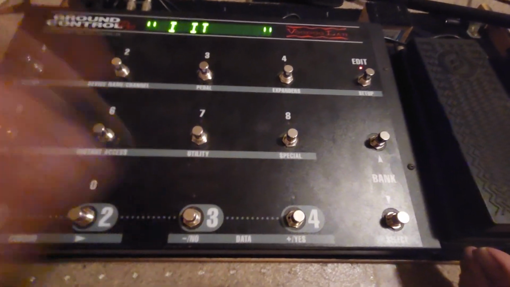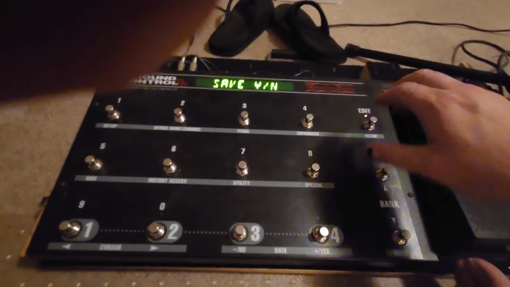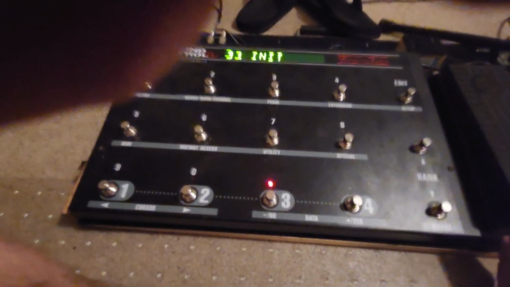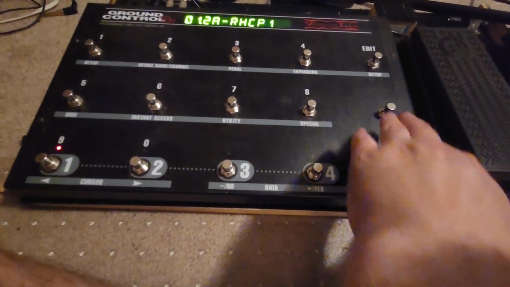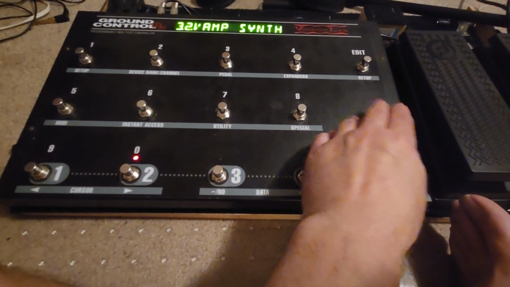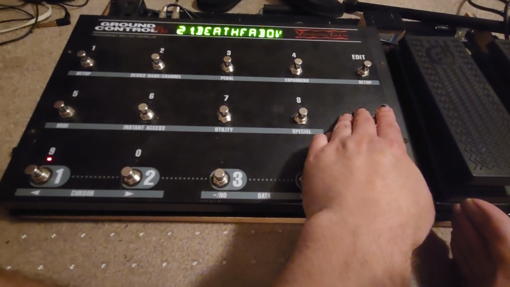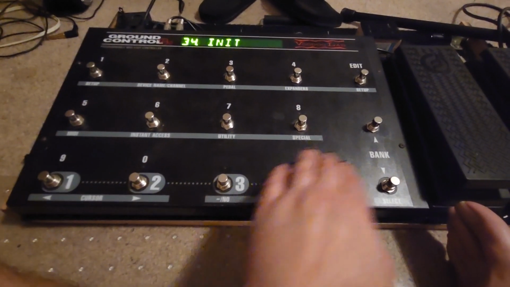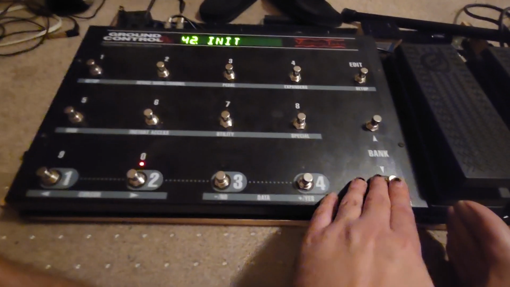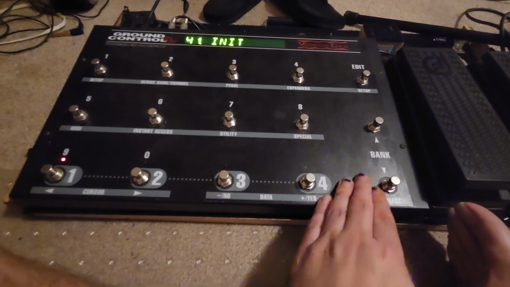I don't actually care about this preset right now, but we'll just save it and say yes, and it saves to 33, which, if you keep track of the bank, goes up by 2, 23, 4, 41.